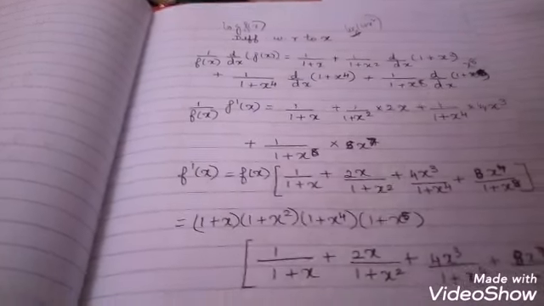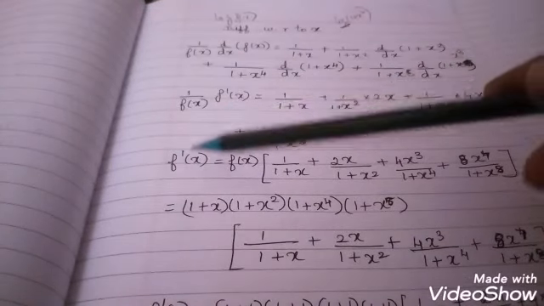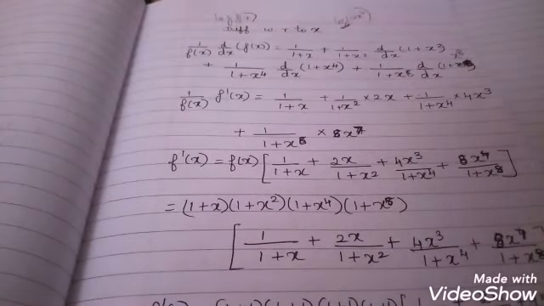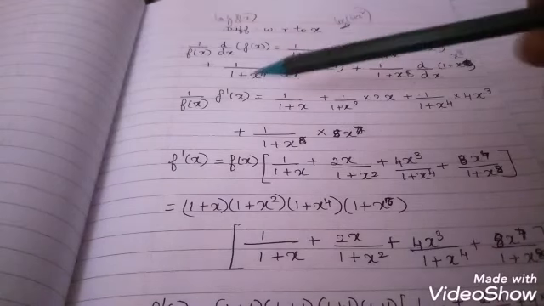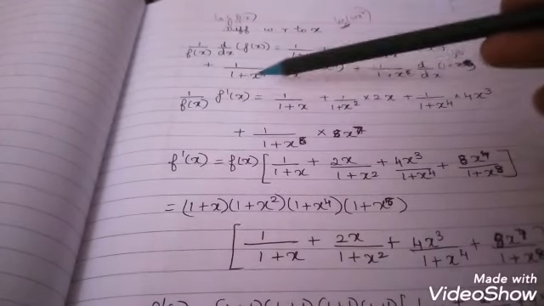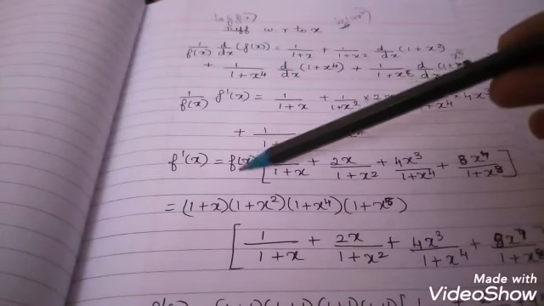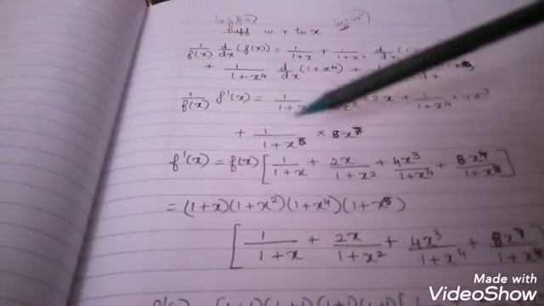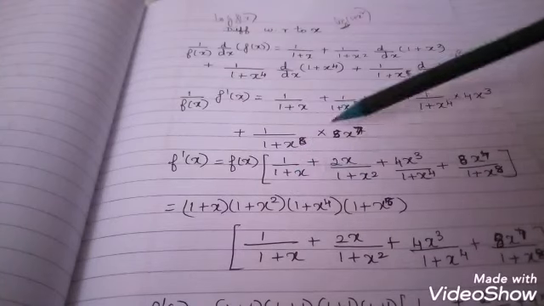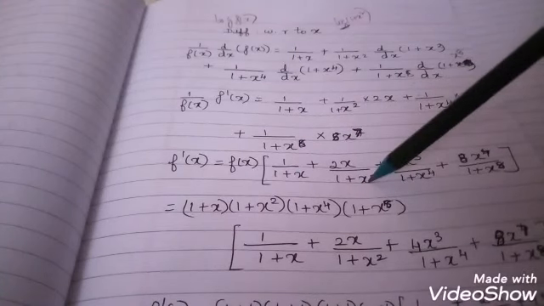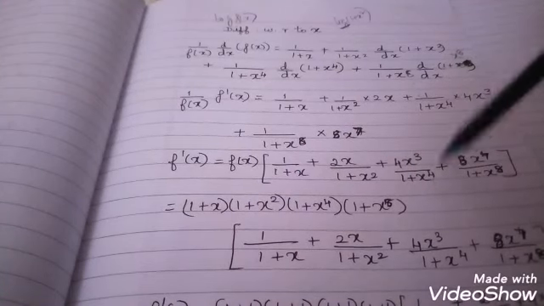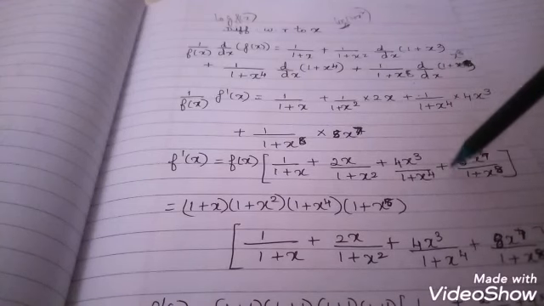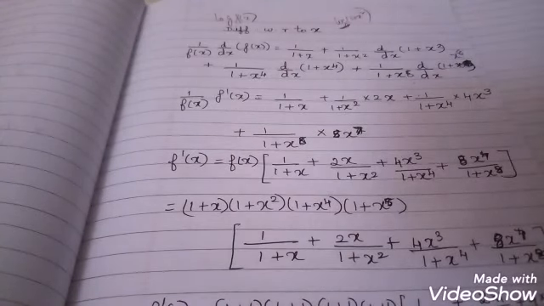Okay. Now the next one, we'll cross multiply by f of x because I need only f dash of x. Only then can I find f dash of 1. So f dash of x, when you cross multiply, is f of x into 1 by 1 plus x plus 2x by 1 plus x squared plus 4x cube by 1 plus x power 4 plus 8x power 7 by 1 plus x power 8.